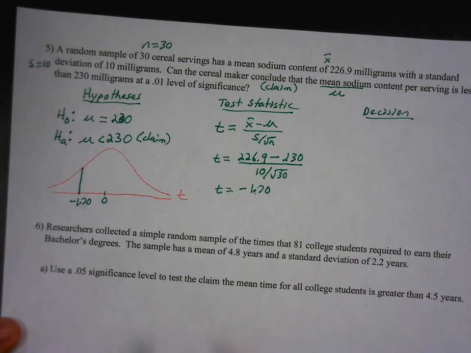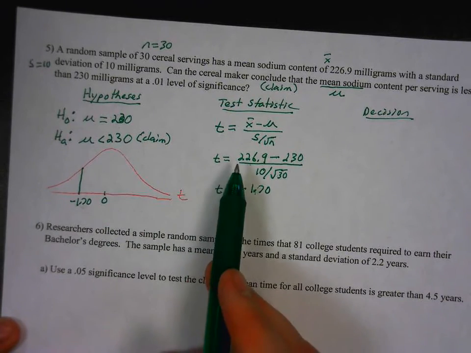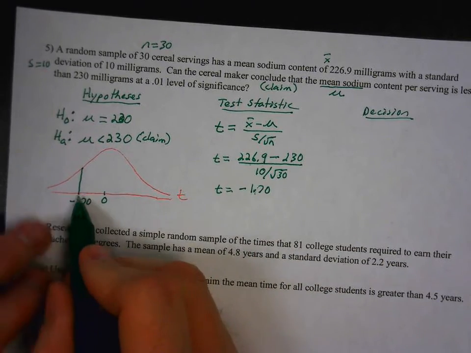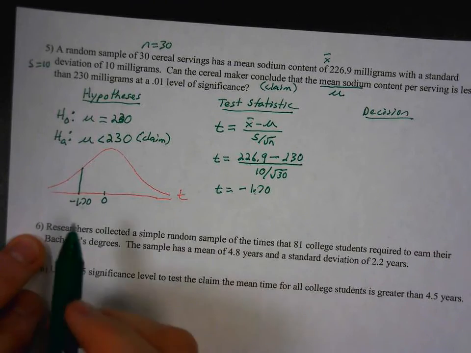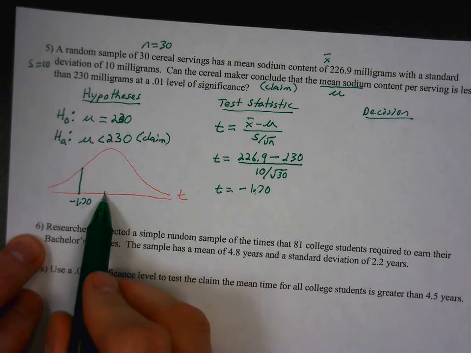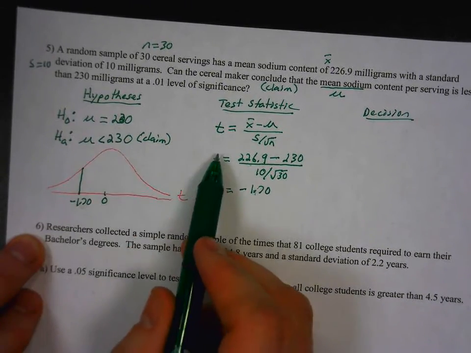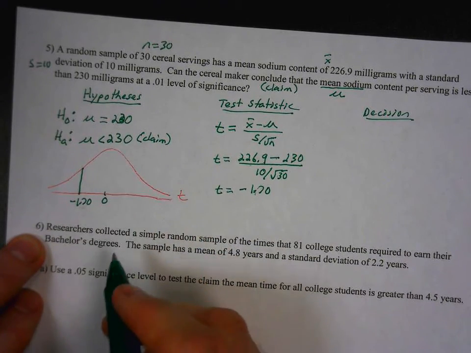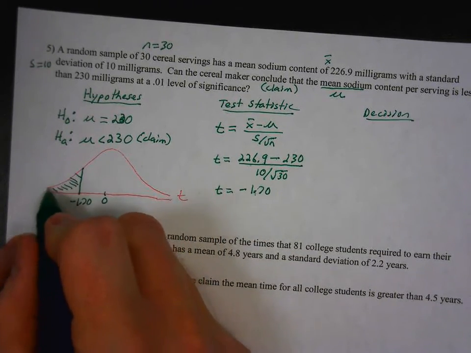And we're looking at the mean being less than 230. Well, our x bar value is 226.9, which means that 226.9 will be this on an x bar axis. So what we're trying to figure out is, is that too far away from the center if the mean really was 230? Is 226.9 too far below 230 to consider that an unusual or extreme value? So mu being less than 230, that less than means we're looking out to the left here.